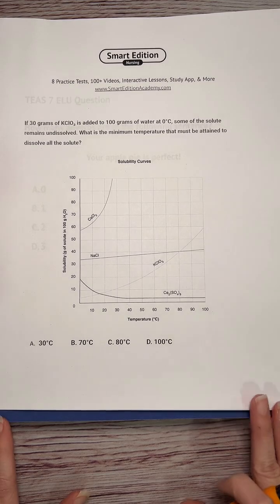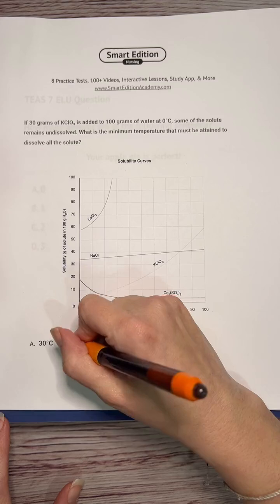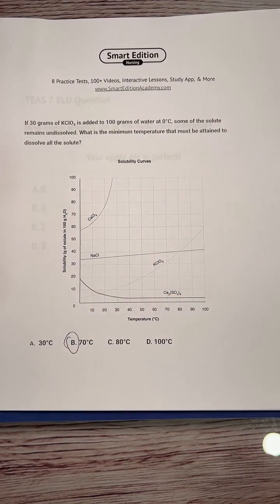Okay, so the answer is B. I don't even understand the question. Well, and to be honest, again, the TEAS is going to ask you questions, and it likes to make things look a little hard, okay? And I'm just going to be honest with you. When it throws a graph at you, and it's adding in numbers and temperatures and lines and colors, I can see why people are like, whoa, what is this? And they freeze, and it's eating up that time. So we're going to work through this together.